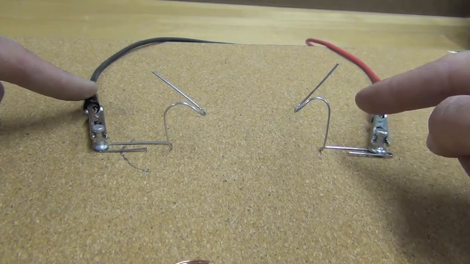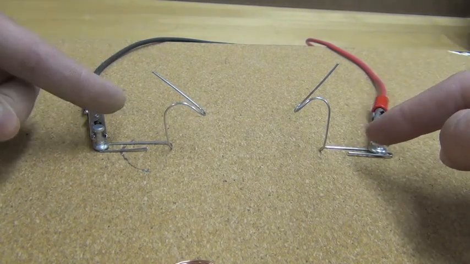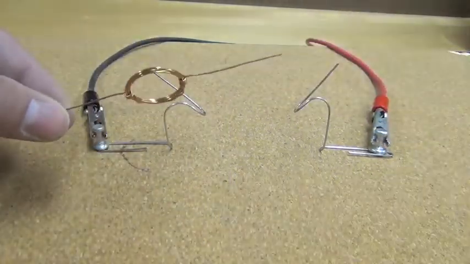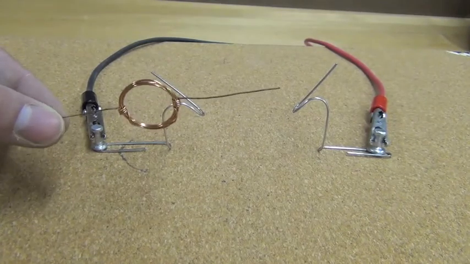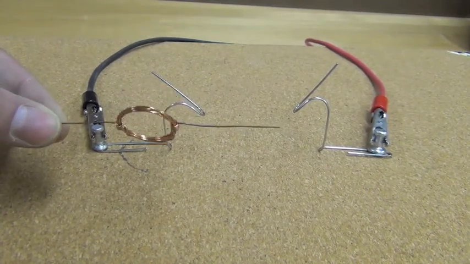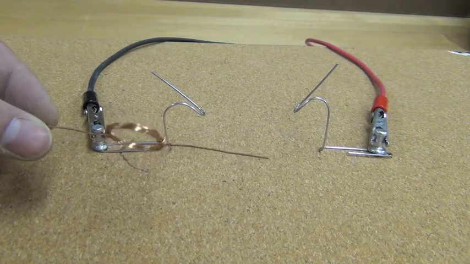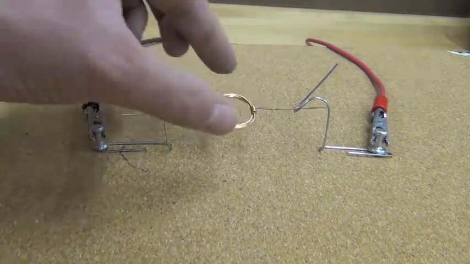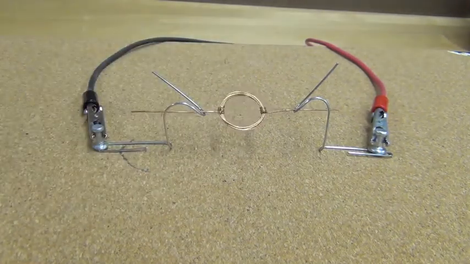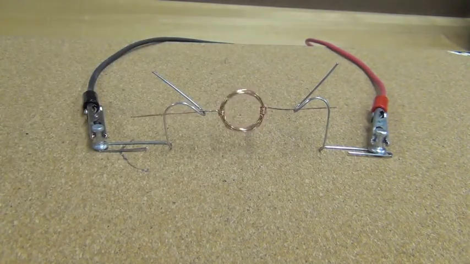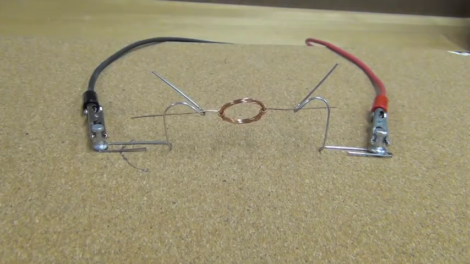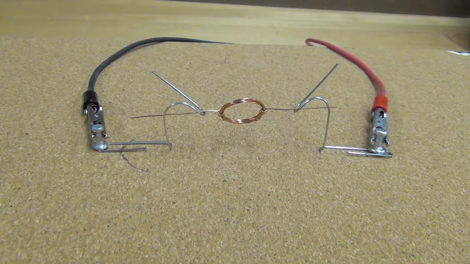So current is going to flow from this paper clip to this paper clip. And it's going to flow through this little piece of copper wire, which has been twisted into a ring with a few loops. I'm just going to put the copper wire in there. It'll balance pretty nicely, and it'll pretty much just sit there with current flowing through it if I don't do anything else.